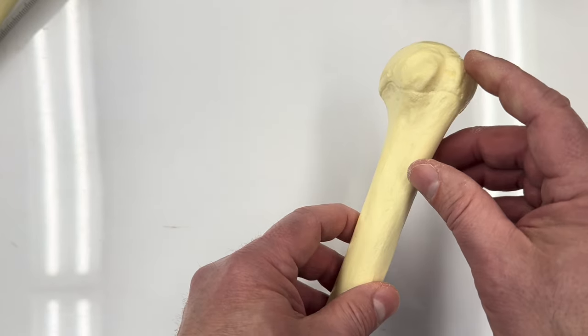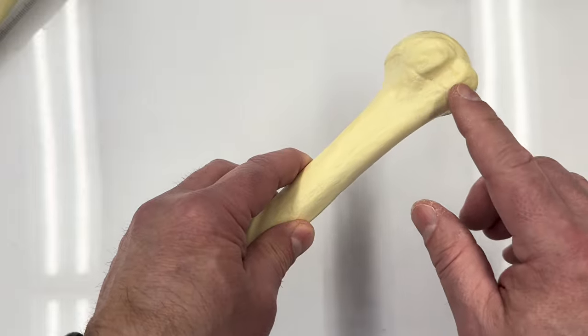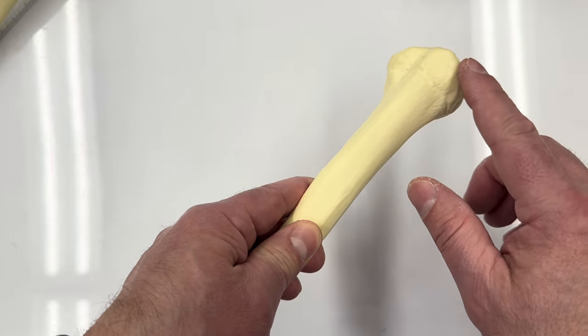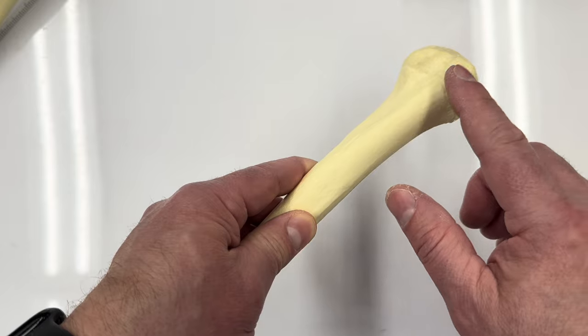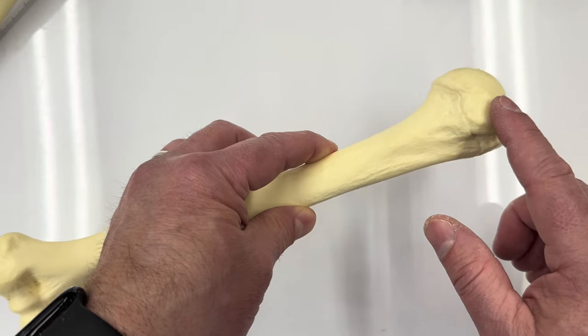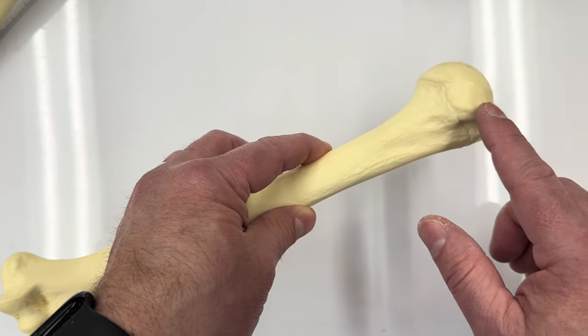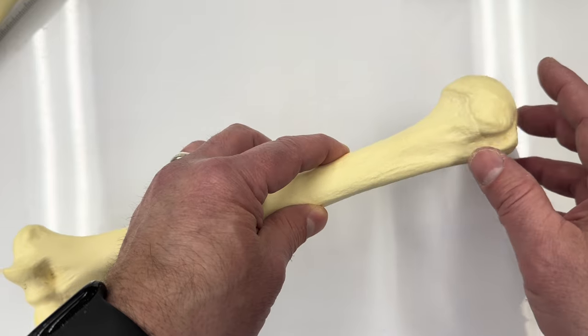Next, we're seeing a couple of bumps here and here. The larger one, which is right here, is known as the greater tubercle. And then the smaller one we see right here is the lesser tubercle.